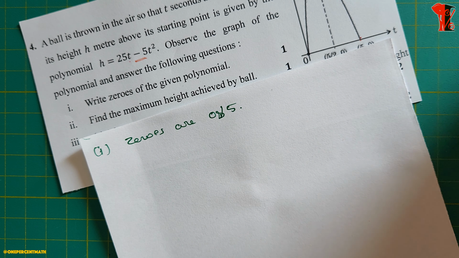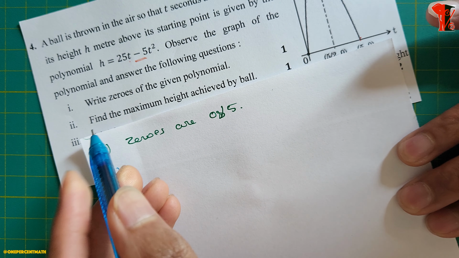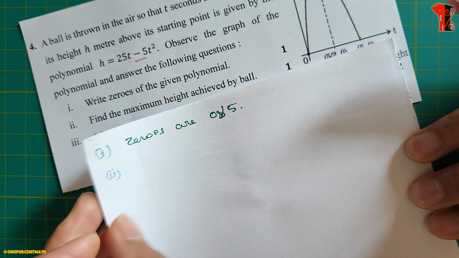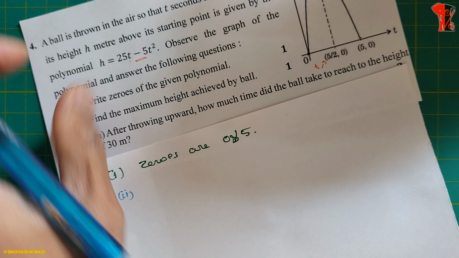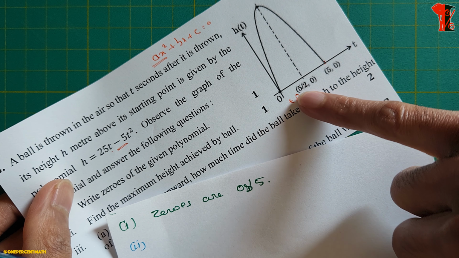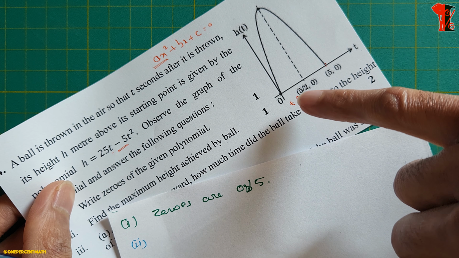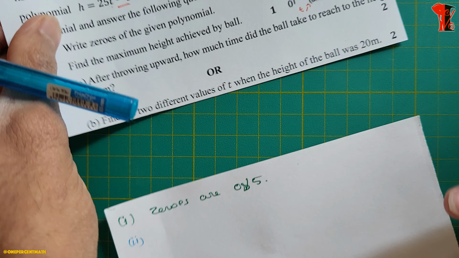So for the second question, what they're saying is find the maximum height achieved by the ball. The ball has achieved maximum height when the time was 5/2, correct? At this point only it has achieved the maximum height. So we are going to use time as 5/2.